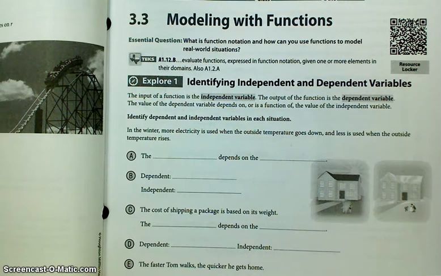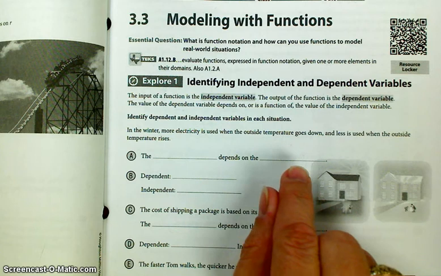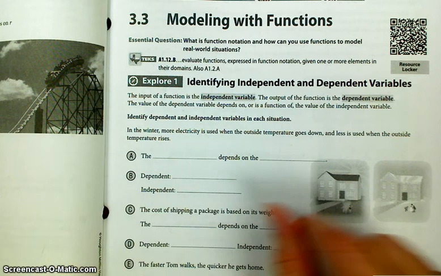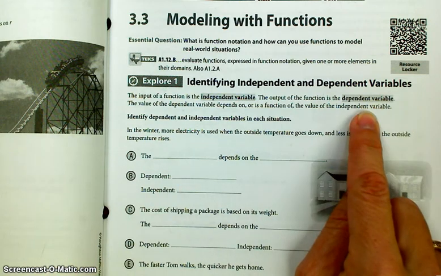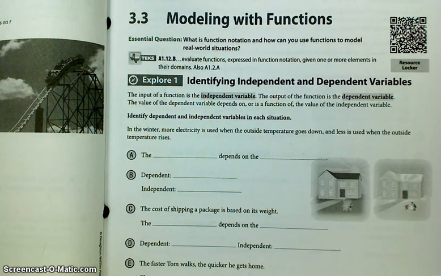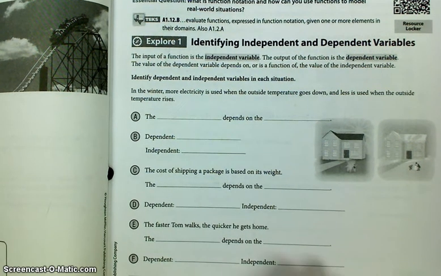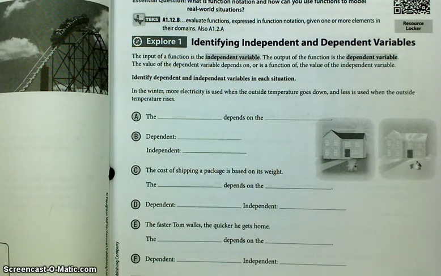Basically, in regular words, the independent variable determines the value of the dependent variable. The x value determines the value of the y.